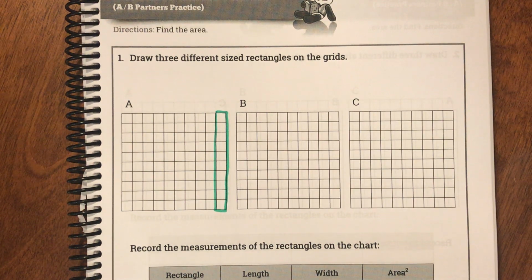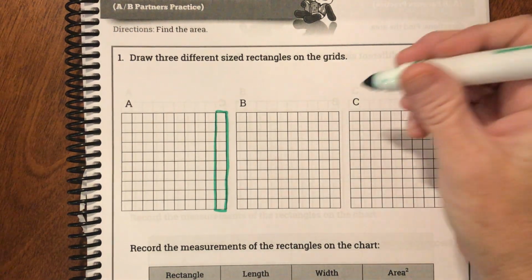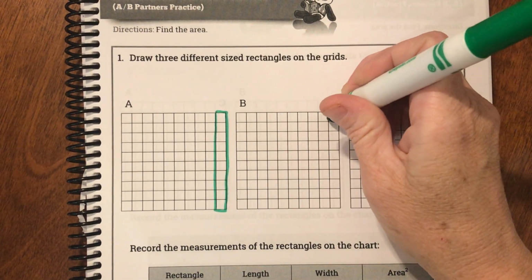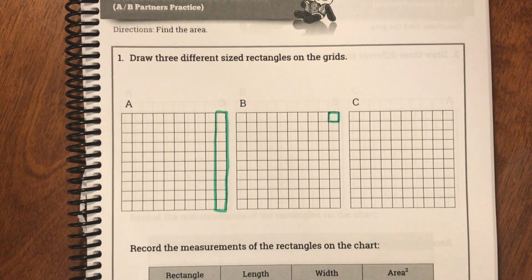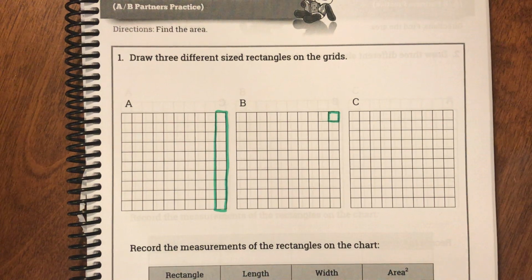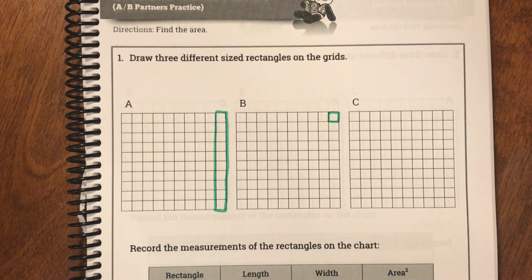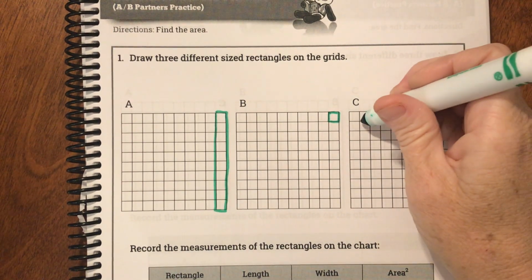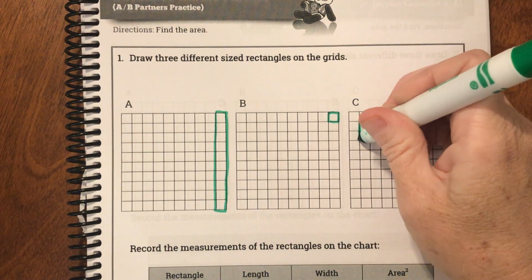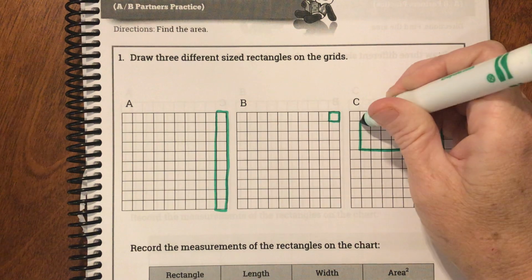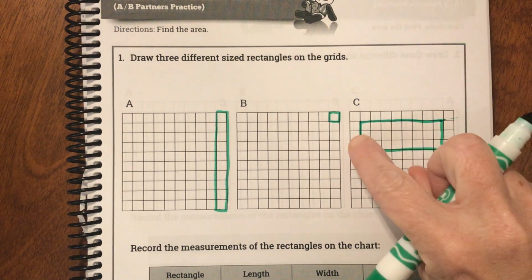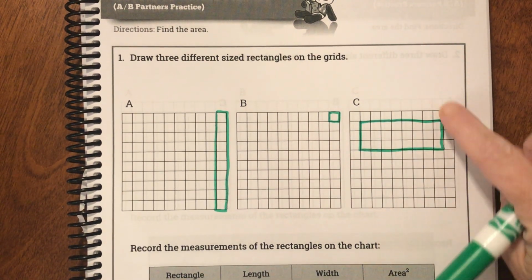On B, we're going to do kind of a tricky one. Let's just draw a tiny one in the corner. I know, that's kind of a silly one. And then on C, watch how I'm going to draw this. See if you can do it with me. It's kind of hard. I went in one and went in one and went down.